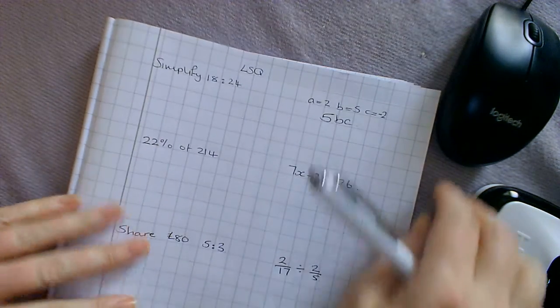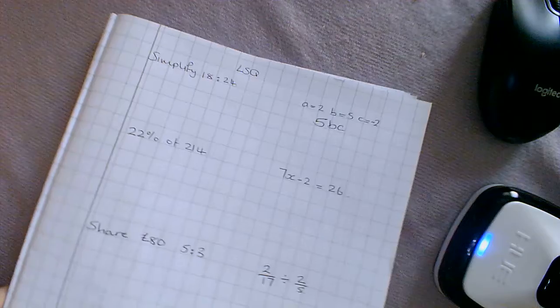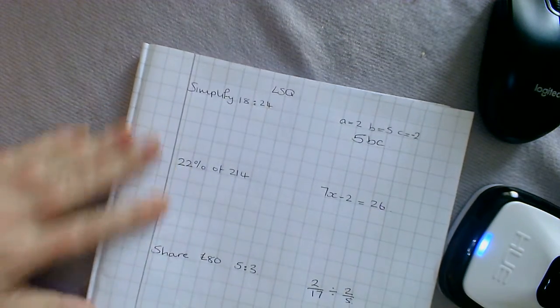Right, so apologies for that yesterday. So here's your answers for the low stakes quiz. Thank you and well done to all those that had to go.